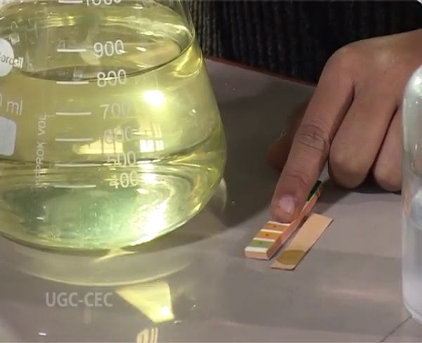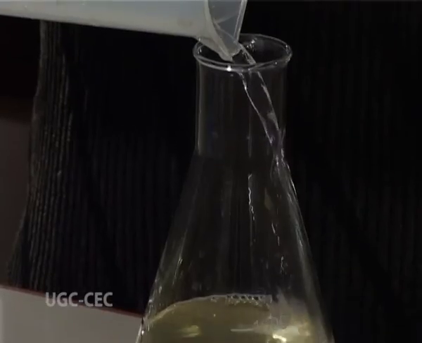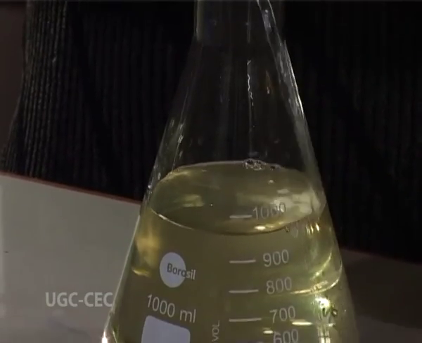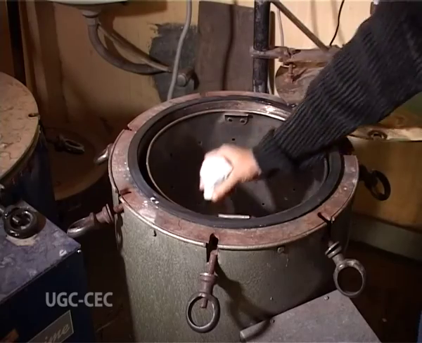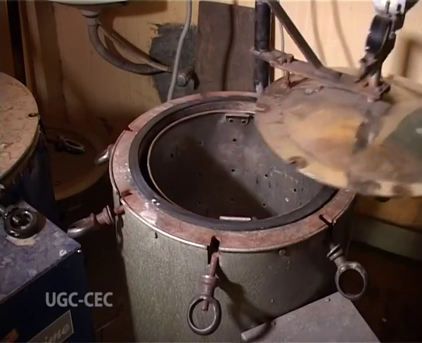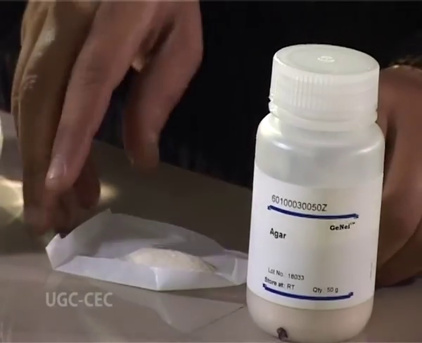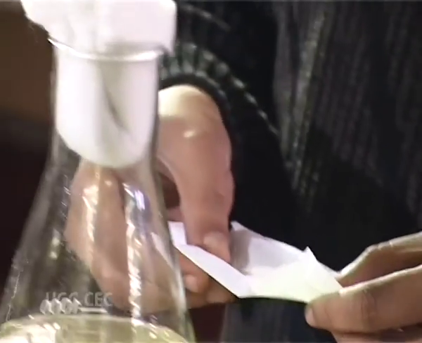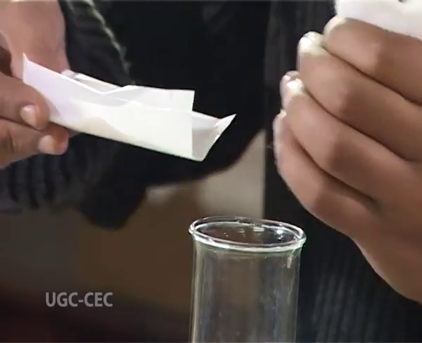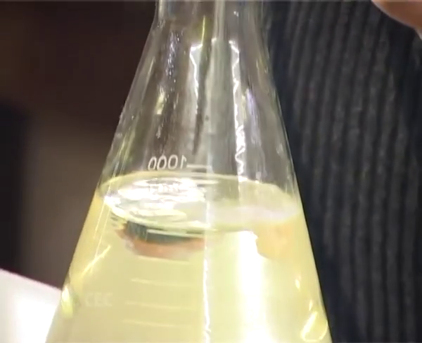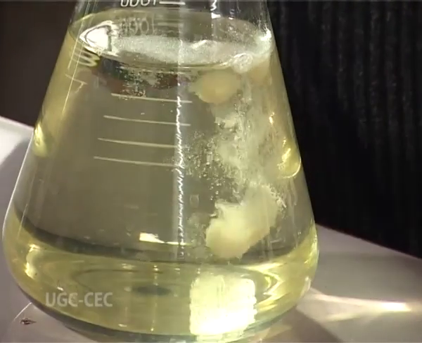After adjusting the pH, we will make up the volume to 1000 ml and sterilize the media by standard autoclaving. If we want to make LB agar plates, we will add 1.5% agar to this media and autoclave.